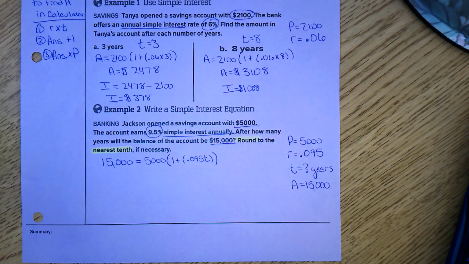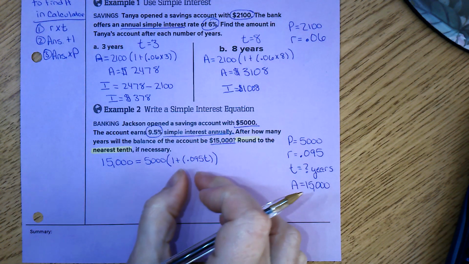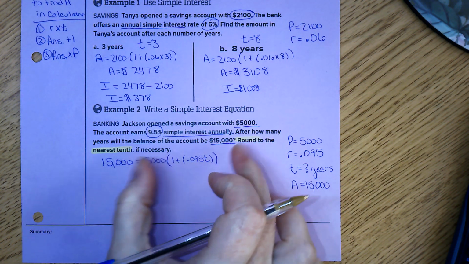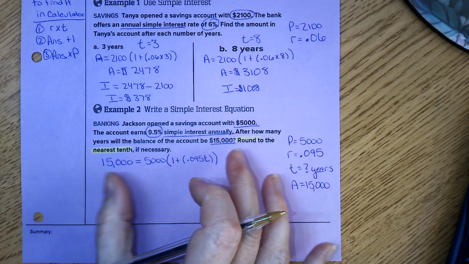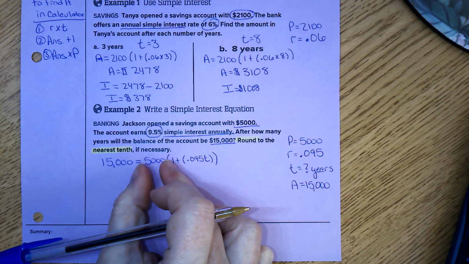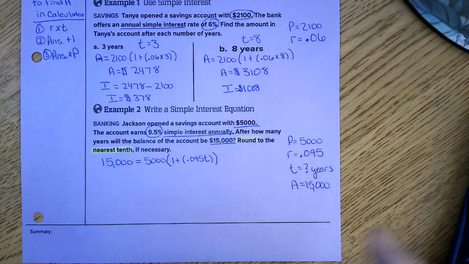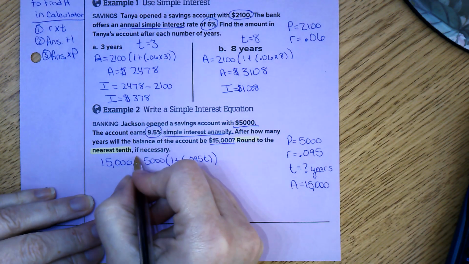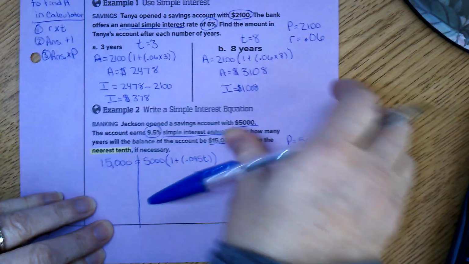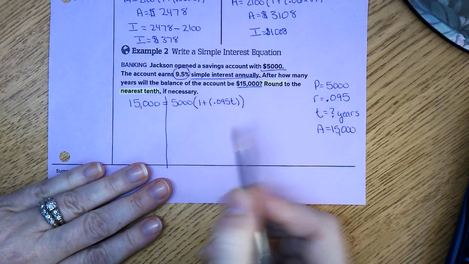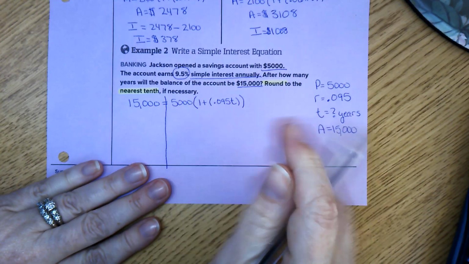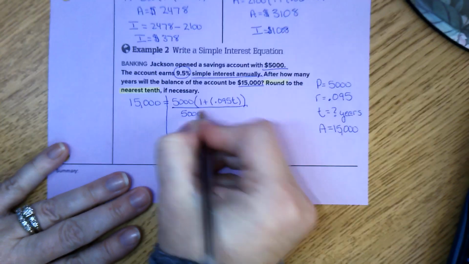Well, this time, instead of working from the innermost parentheses out, we're going to work on eliminating parentheses. On the right, outside of my parentheses, multiplied by this whole thing inside parentheses, is 5,000. So to undo that multiplication, we can divide by 5,000.